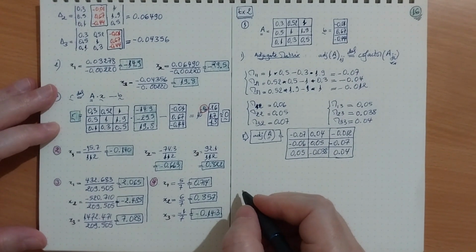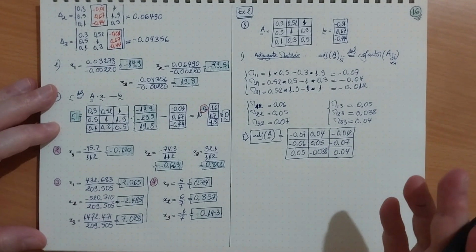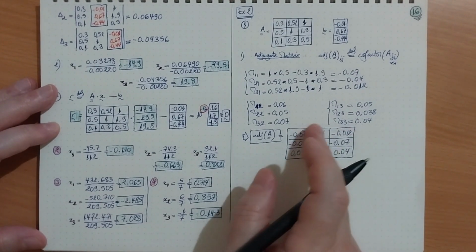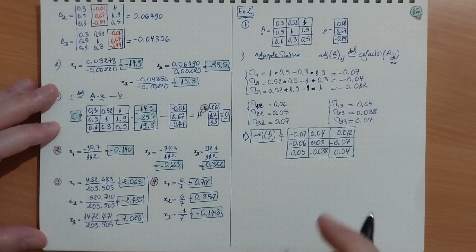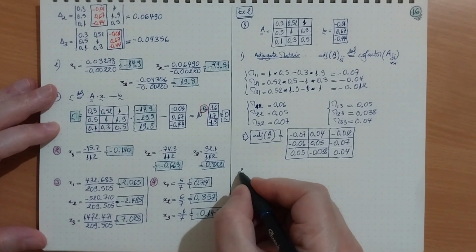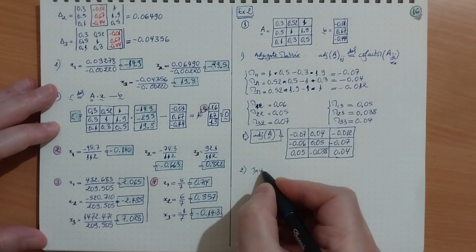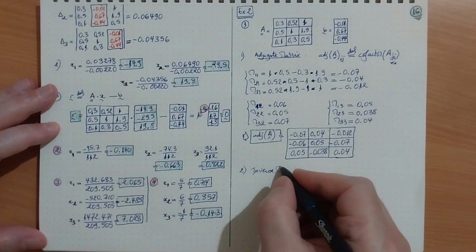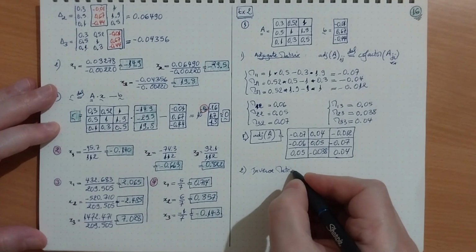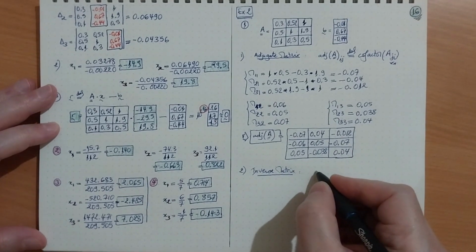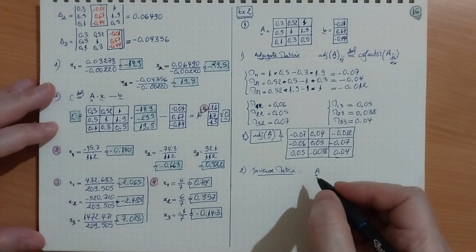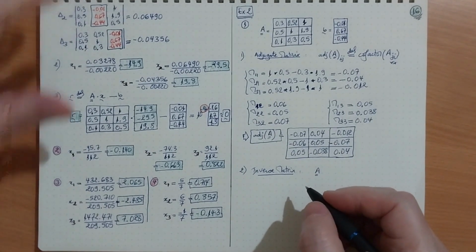And the inverse matrix is a piece of cake, because you multiply the adjugate matrix with the inverse of the determinant. So the inverse matrix is defined as we have seen in the fourth lecture.